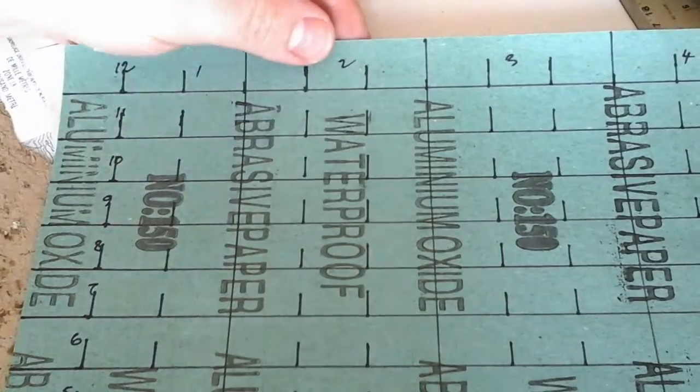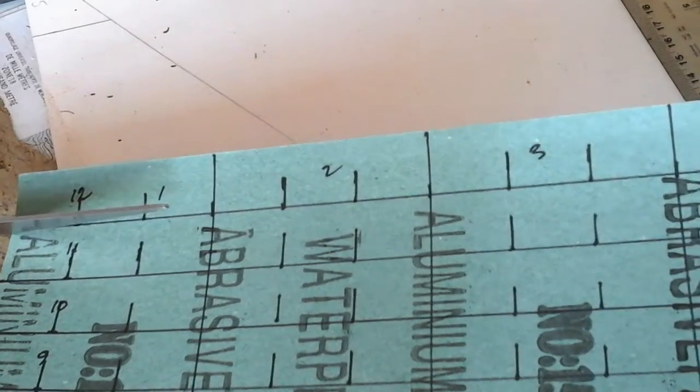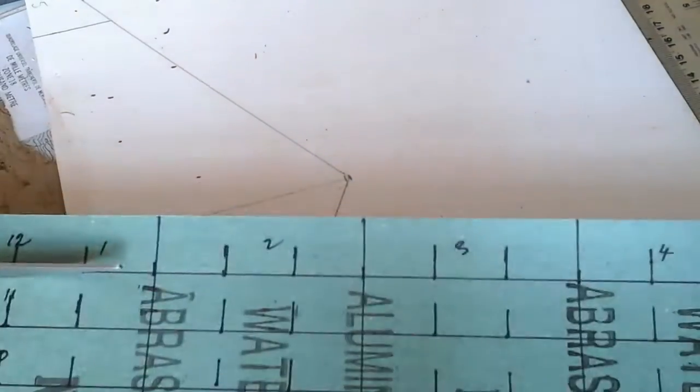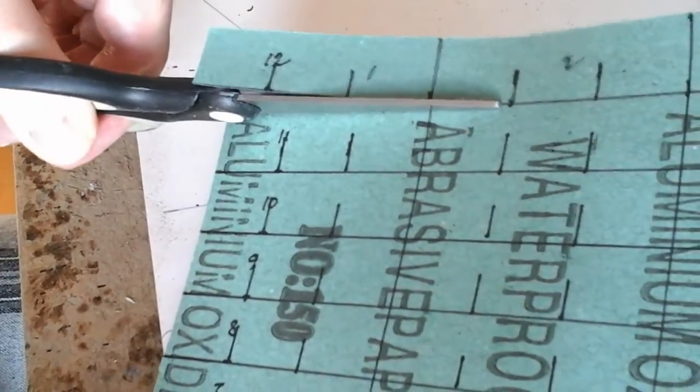Now we're gonna proceed in cutting shingles from the lines we just traced.